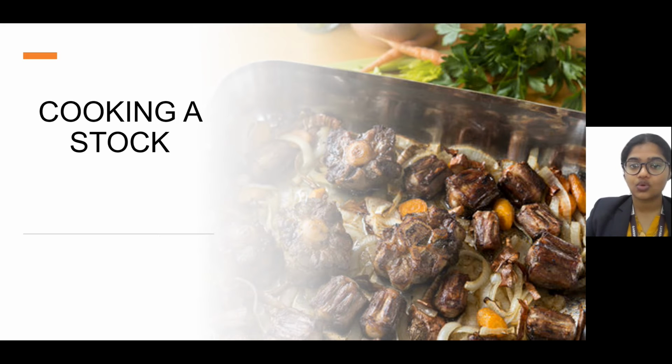Always start the stock with cold water so that it can heat up slowly, and any impurities can form a layer on top which can be cleared out, and only then you get a clear stock. For ultimate clarity, the skin of impurities can be taken out from the surface.